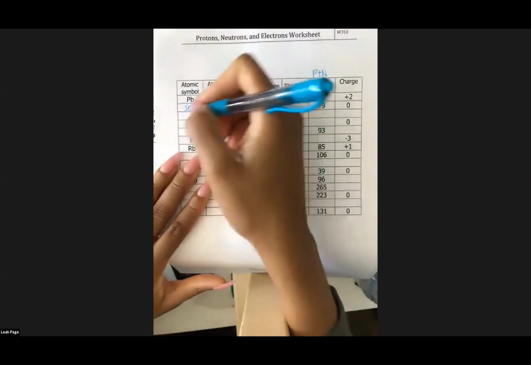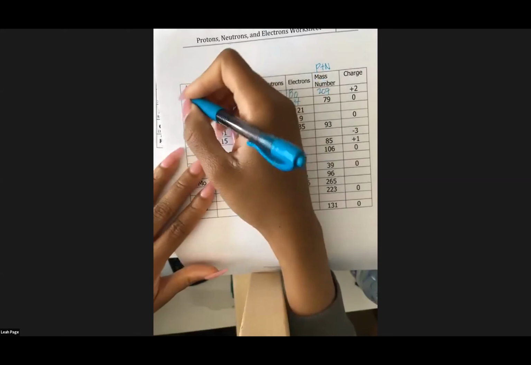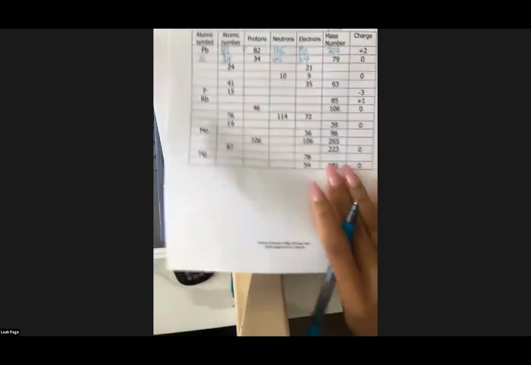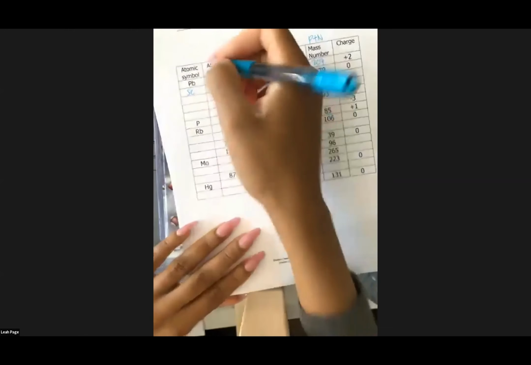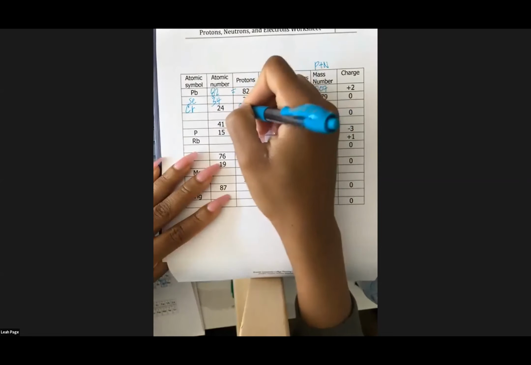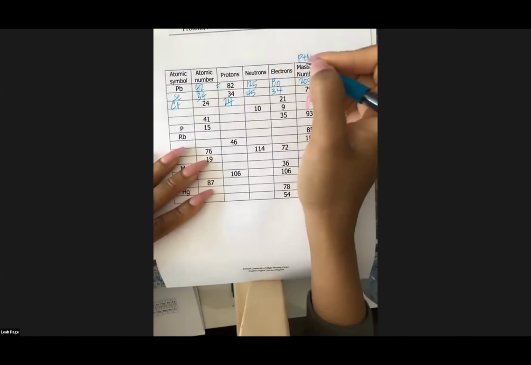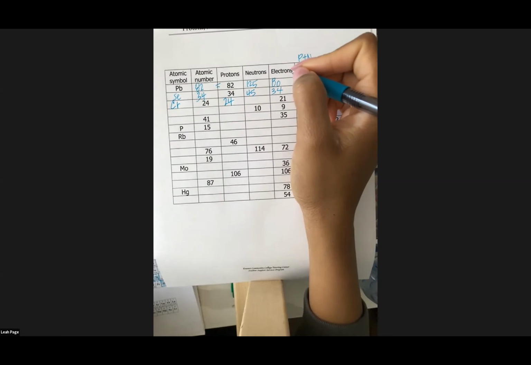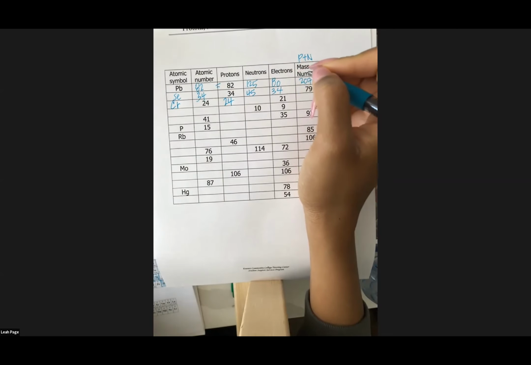For right here, what element do you think number 24 is? Chromium, so that's Cr. That means it has 24 protons. And how many neutrons, guys? 28.